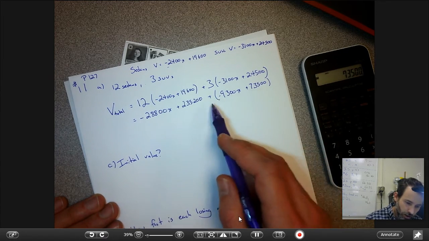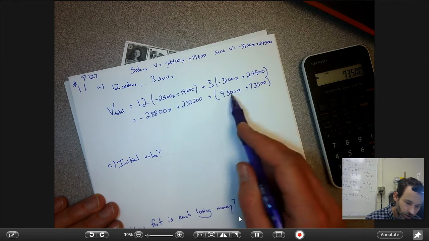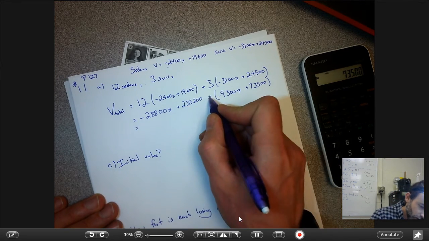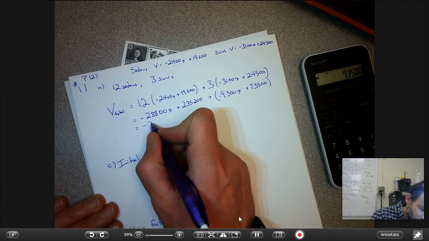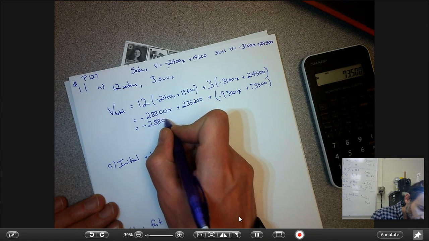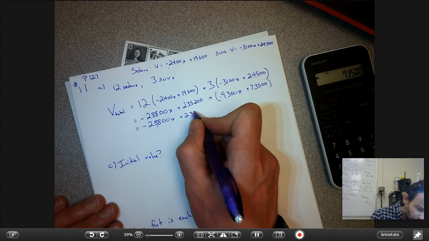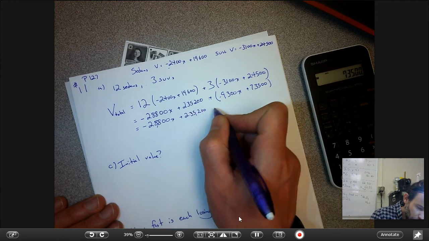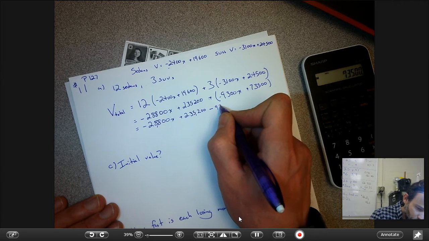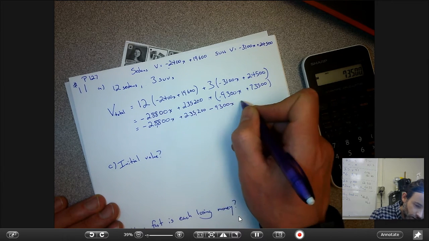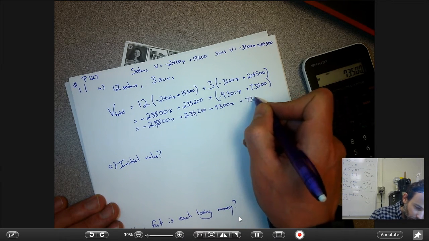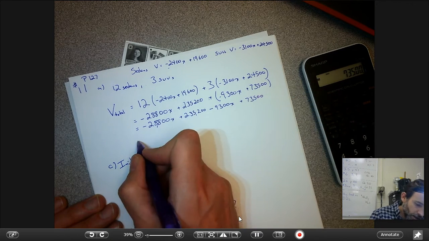So now I can remove this bracket because there's nothing to do inside that bracket. Because I forgot and made a mistake there, I now need to write another line. Negative 28,800x plus 235,200, minus 9,300x plus 73,500. Now I can collect like terms.